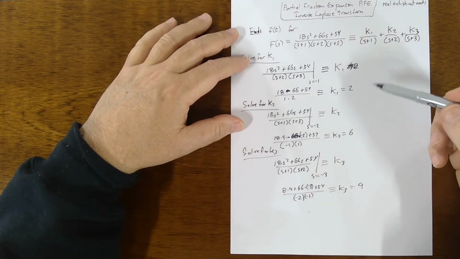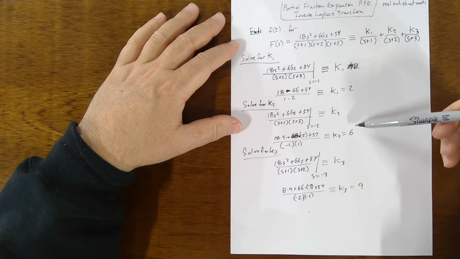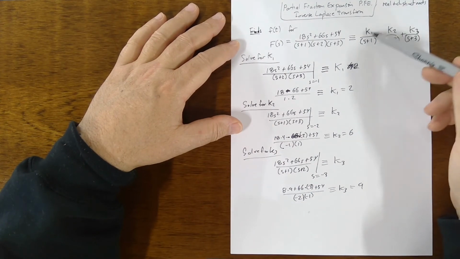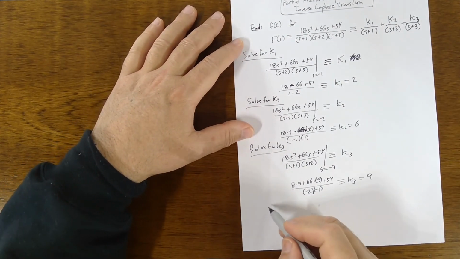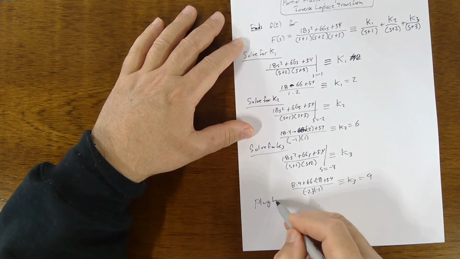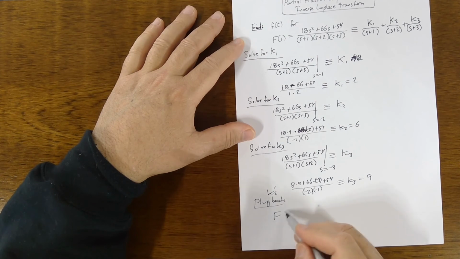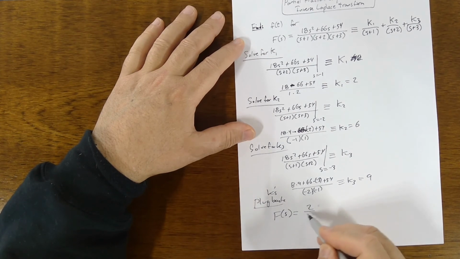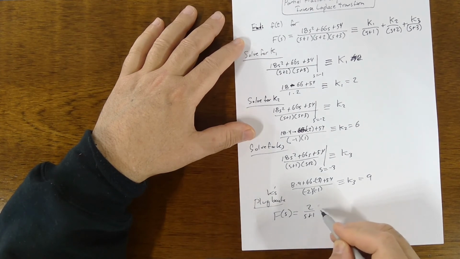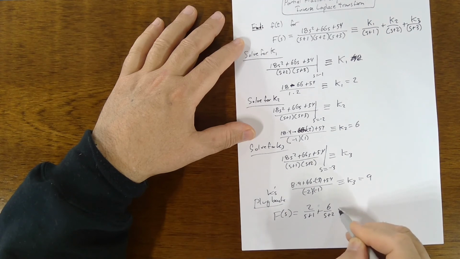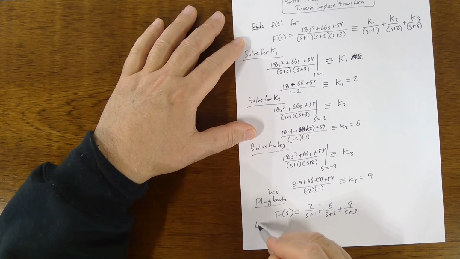So now you plug the 3, the 6, and the 9 back into this thing right here, and then you can inverse transform this. So big F of s is 2 over s plus 1 plus 6 over s plus 2 plus 9 over s plus 3. And then we can go from the s domain to the t domain. We can do an inverse transform.